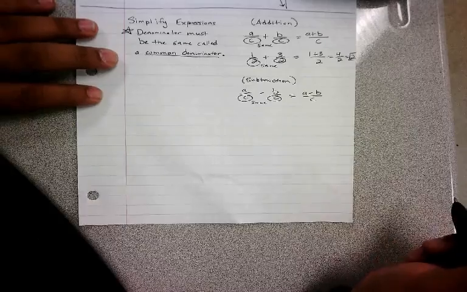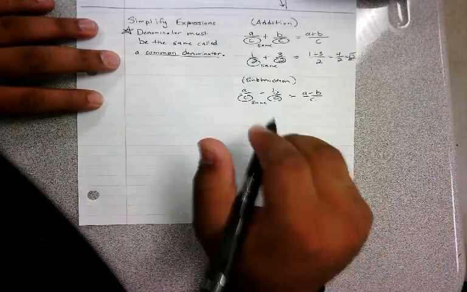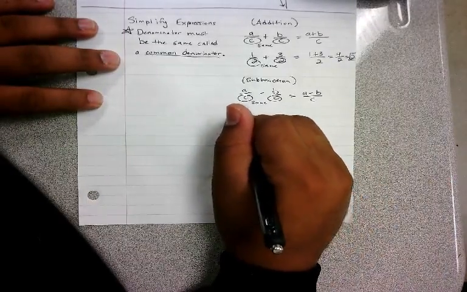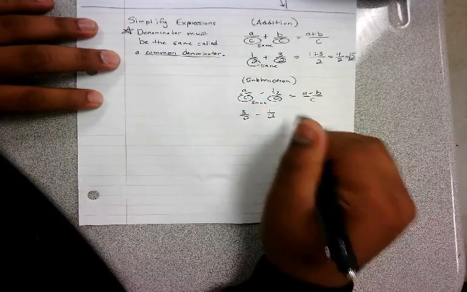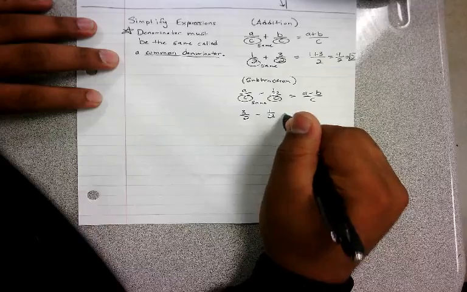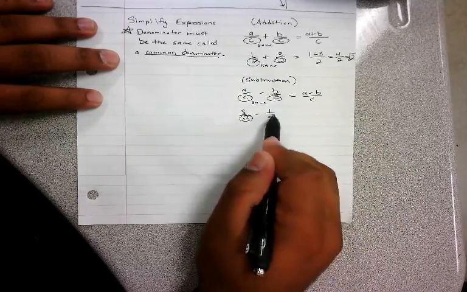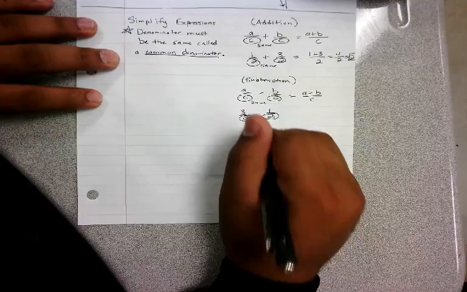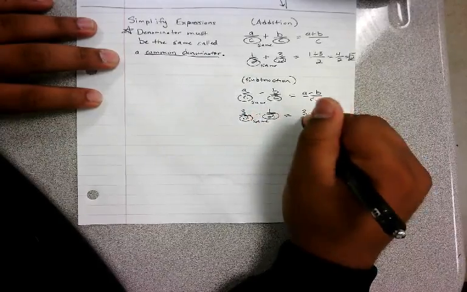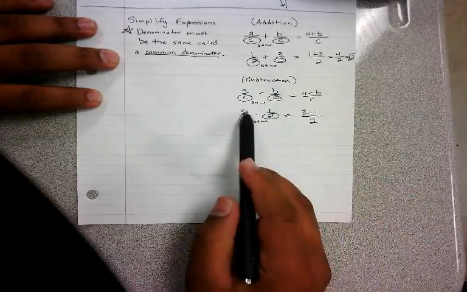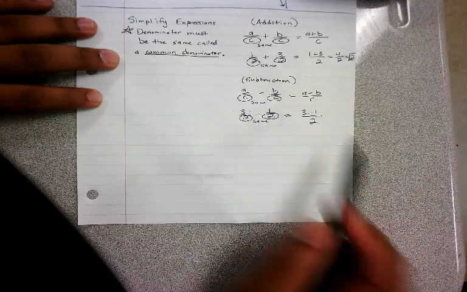All right. Again, we throw in numbers. Let's say we have 3 over 2 minus 1 over 2. Your denominators are the same. That's the first thing you have to look at. So you have 3 minus 1 over 2, because I took the numerators and did 3 minus 1 over 2.